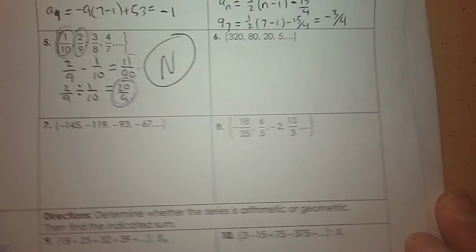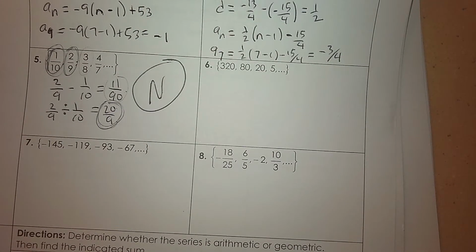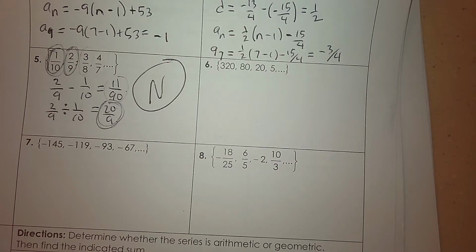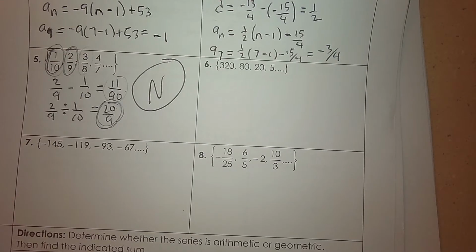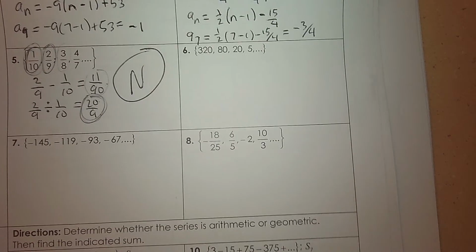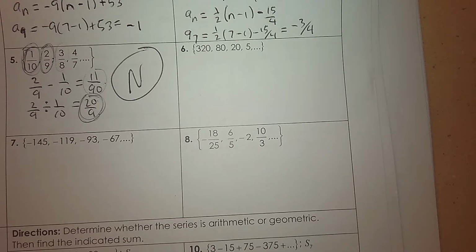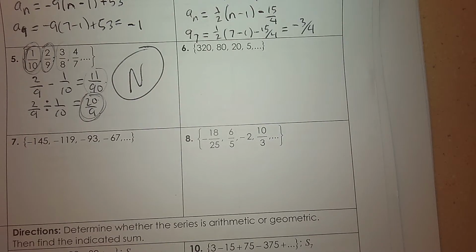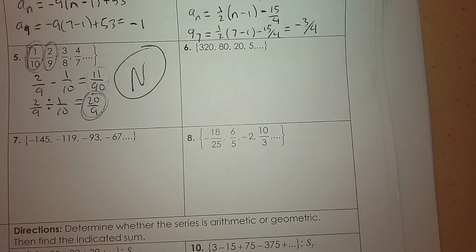So, number 6, I'm going to ask somebody, is it arithmetic, geometric, or neither? And if I have to, we'll work together so you understand why the answer is what it is. Corey, what type of sequence is this?